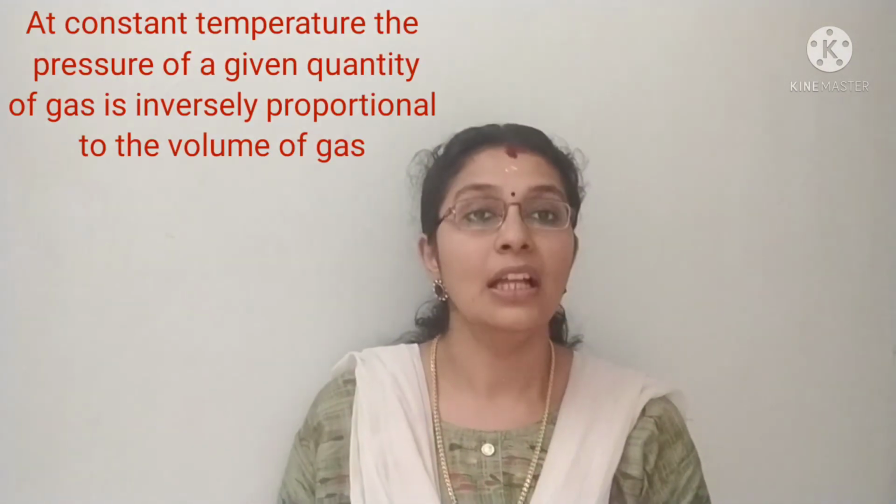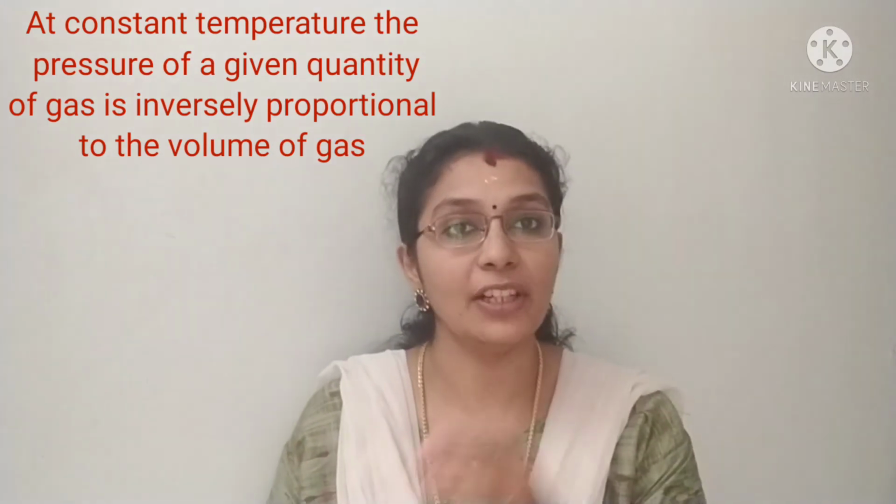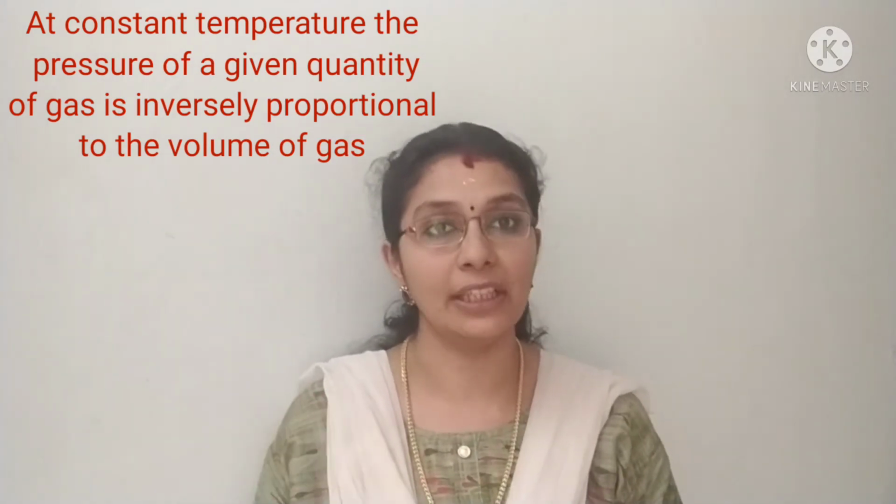This is what is said by the great scientist called Boyle, and his law is called Boyle's law. Clear? The law states that at constant temperature, the pressure of a given quantity of gas is inversely proportional to its volume.